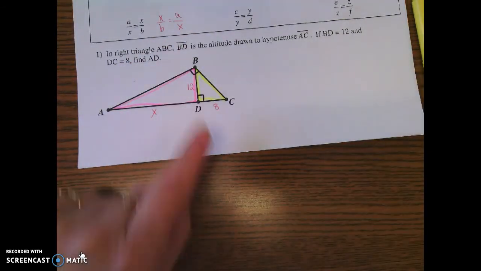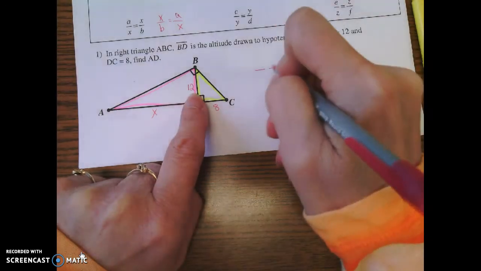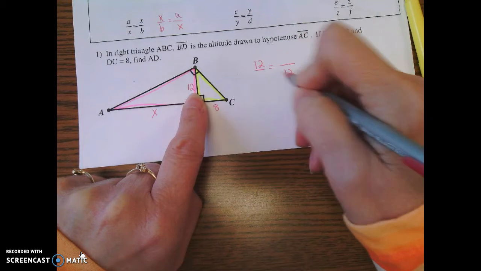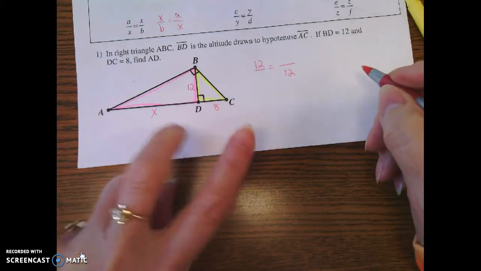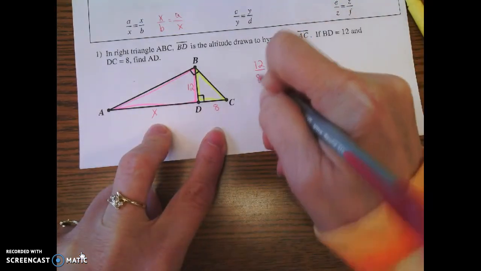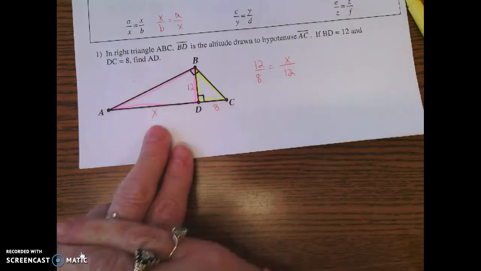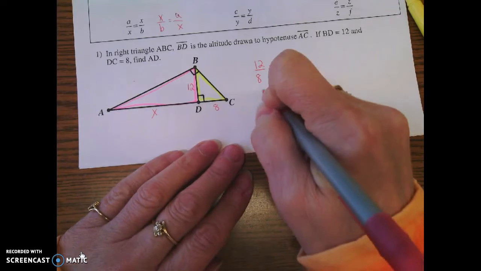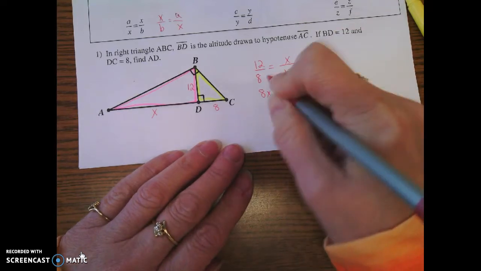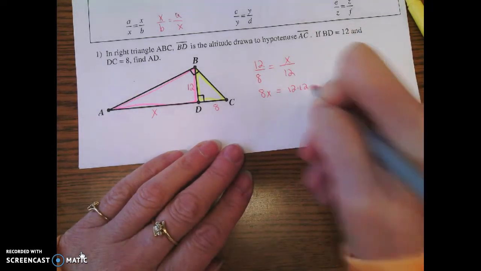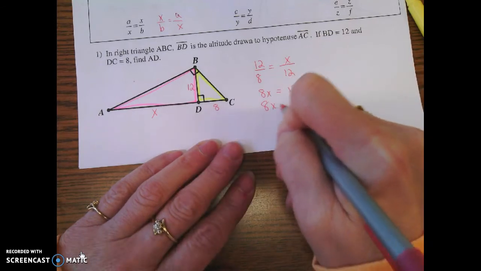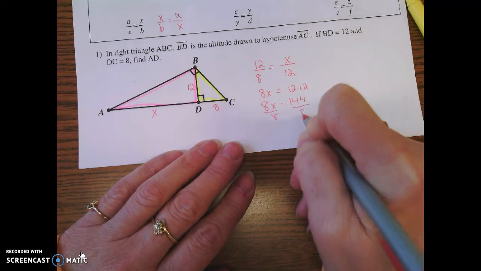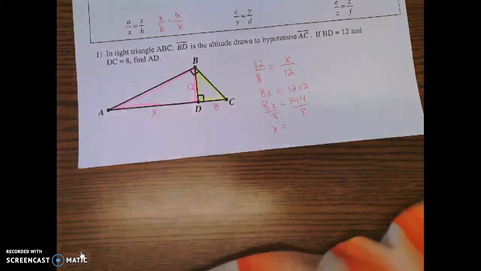So in this problem, the one with double coloring is 12. So somewhere in your proportion, 12 is diagonal to itself between the other parts of the big triangle's hypotenuse. So that's your easy proportion. Cross multiply. 8 times x is 8x. And we got to do 12 times 12. 12 times 12 is 144. Solving for x, we're going to divide both sides by 8.